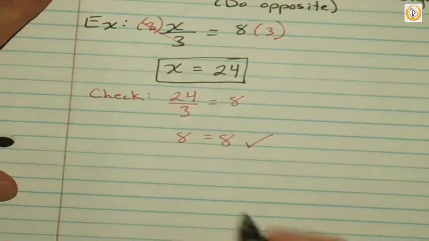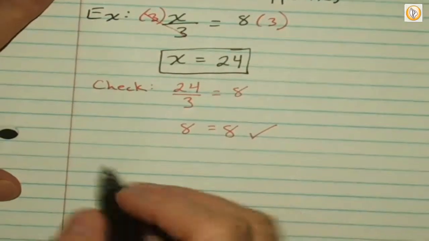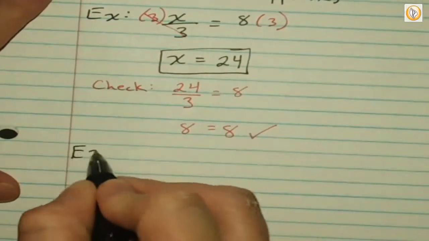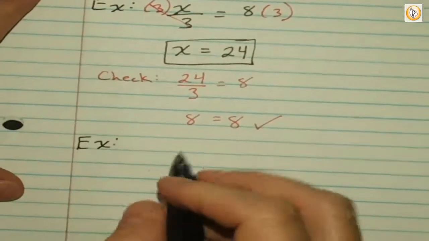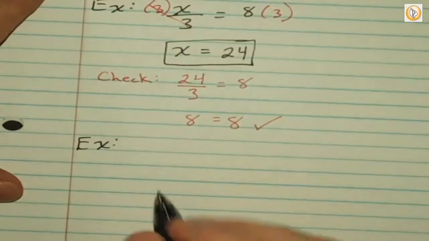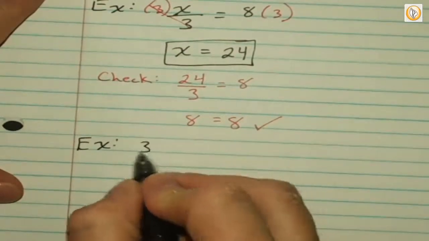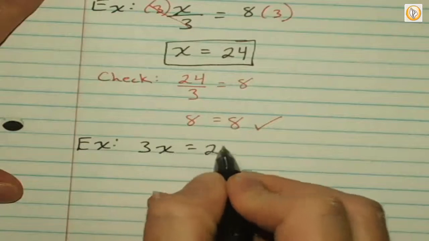Okay, so let's do another one. What if I have, and Izzy, you should be copying this down in your spiral, 3x equals 24.